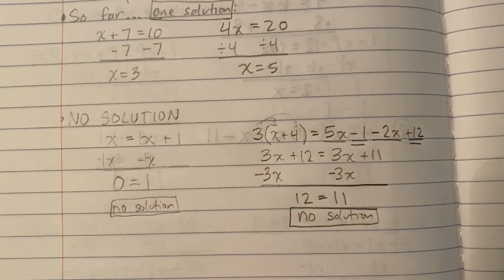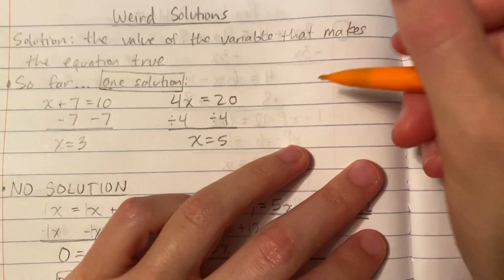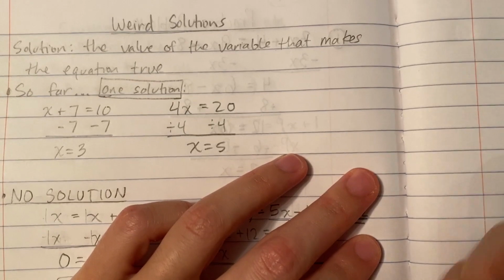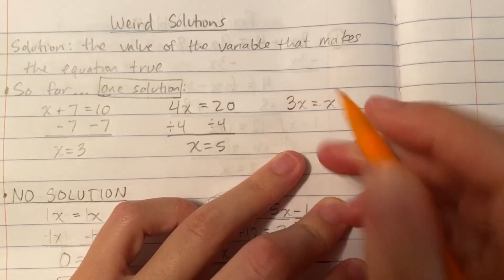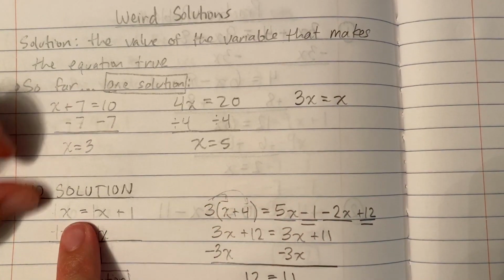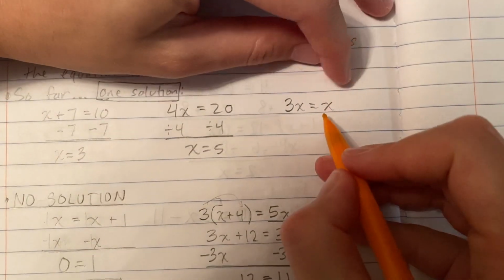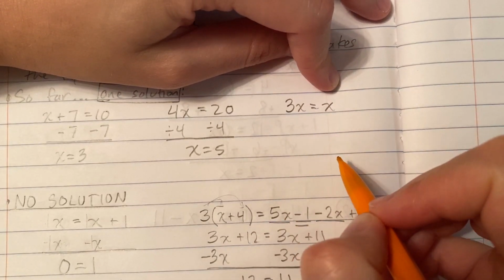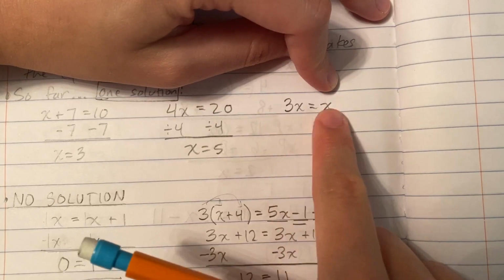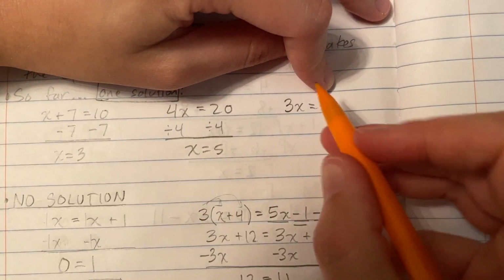Okay. I want to just point out one thing real quick, a point of confusion. If I have something like 3x equals x, you might think, oh, that's kind of like this. It's not kind of like this, because look, let's just solve this out. You might be able to look at this and think of a number where this is true, that if I take a number and multiply it by 3, it's the same as the number. Maybe I'll just pause for a second and think of a number that makes that true.